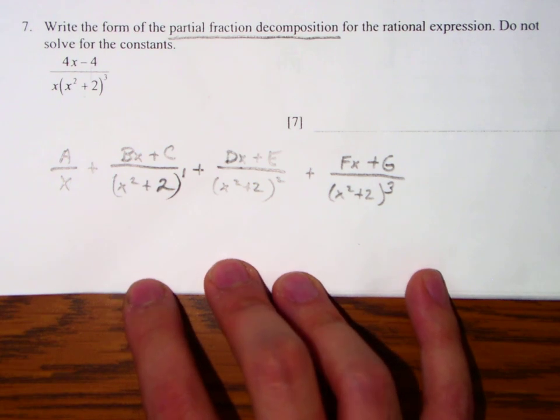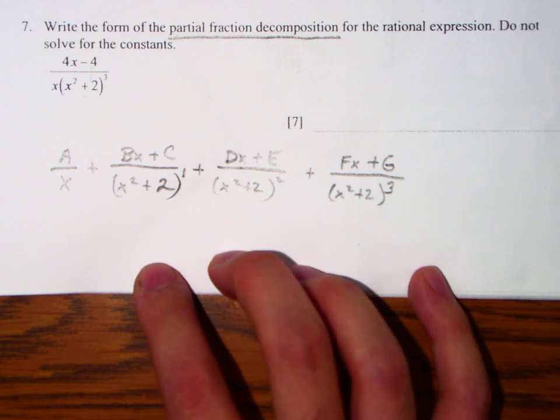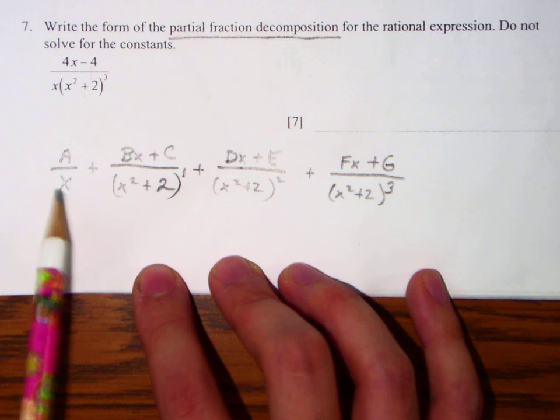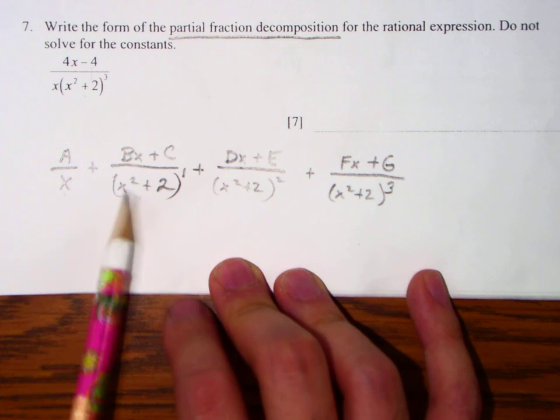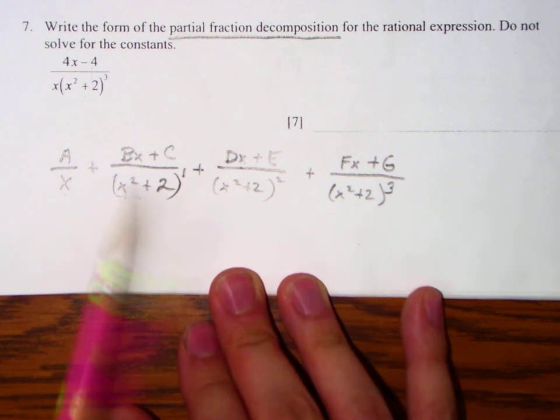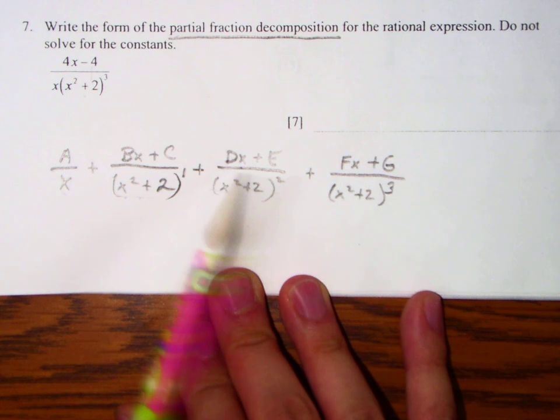Again, it says do not solve for the constants. This would be a pretty tough problem to solve for the constants. But again, what we're trying to test you on is whether you understand the linear term, whether you understand the quadratic terms, and whether you understand this multiplicity portion.